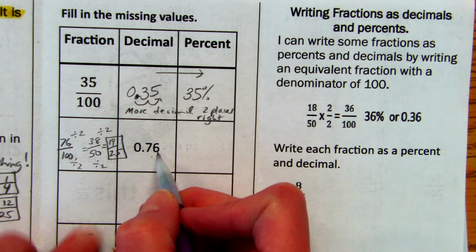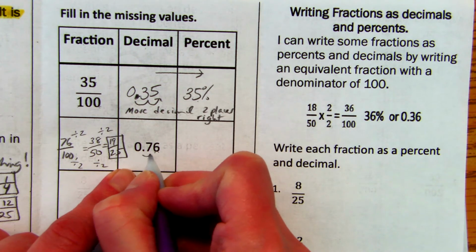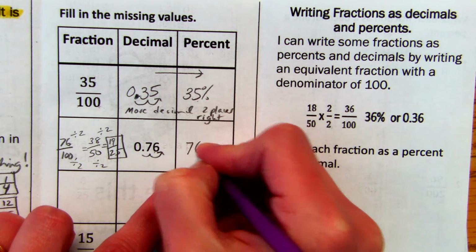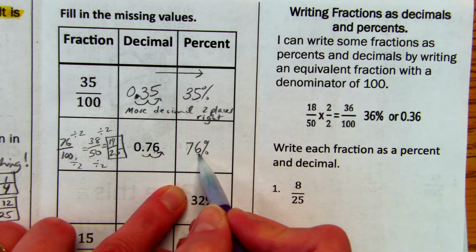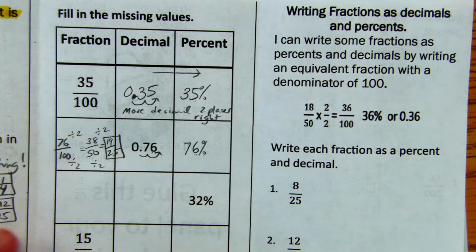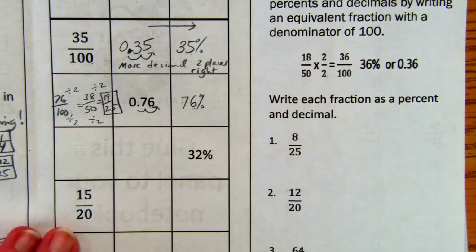All right, now if I'm going from the decimal to the percent, remember we're going to move that decimal 2 places to the right, and it's just 76%. Or we could just go off the fact that it's 76 out of 100, which is 76%. Or you just know it.